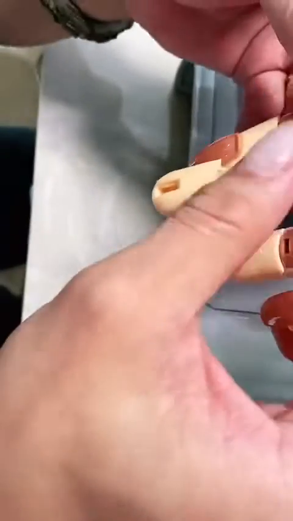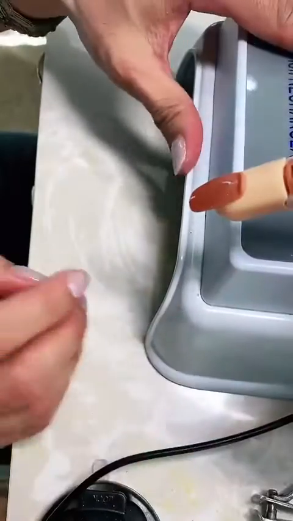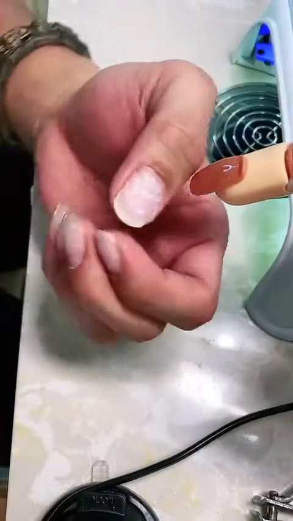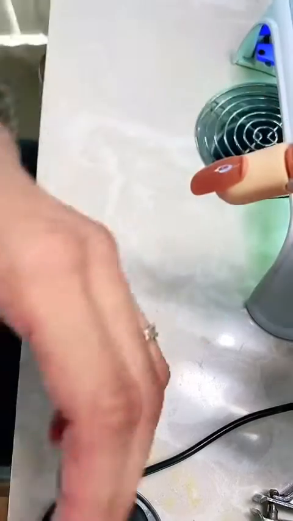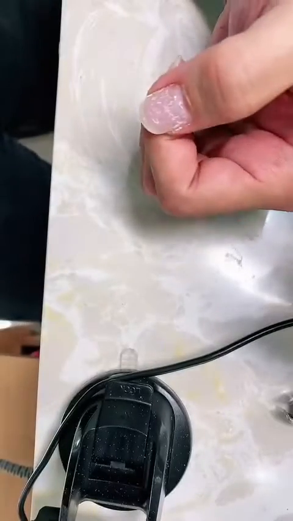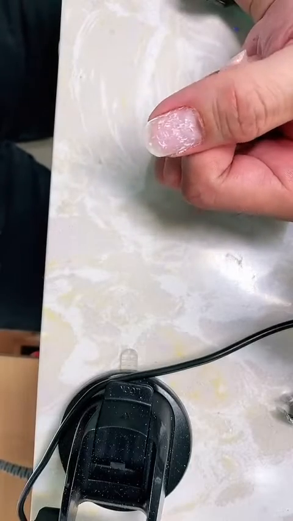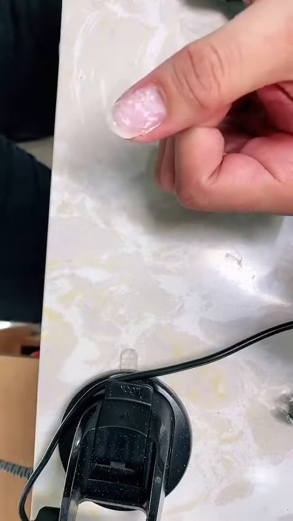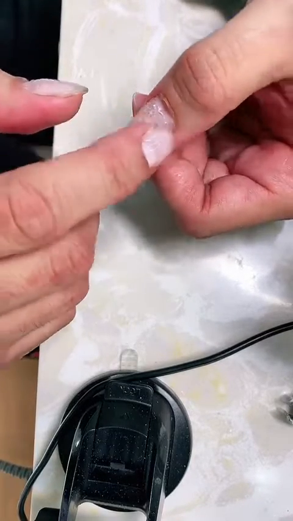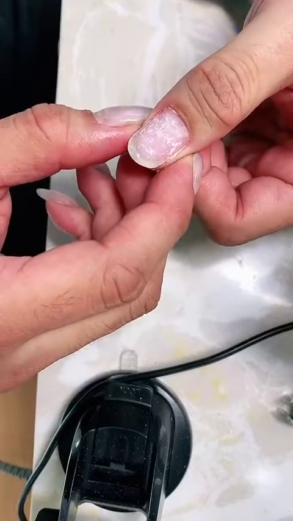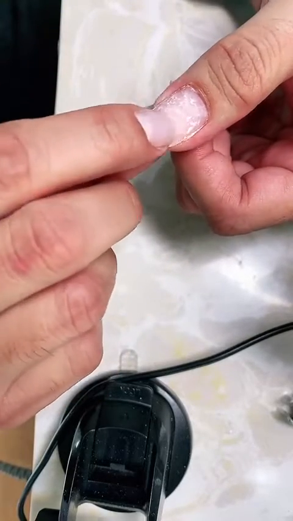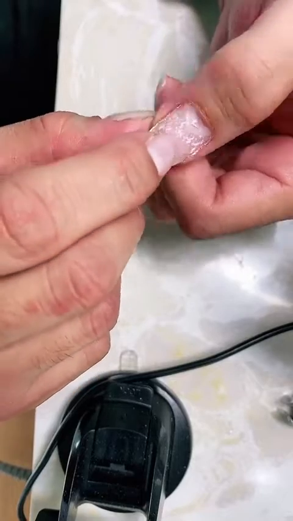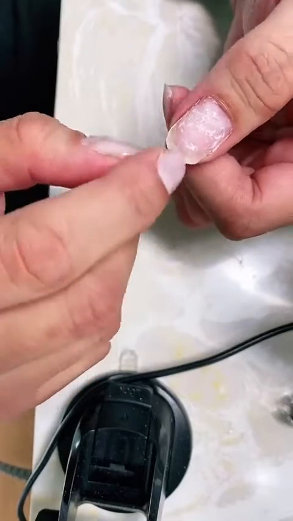So like I said, today I'm going to demonstrate these products on my nail, so you're going to understand what I'm talking about. It's very easy to do. You and I understand that when we're taking our nails off, you're going to see it's a little rough right here on our nails.